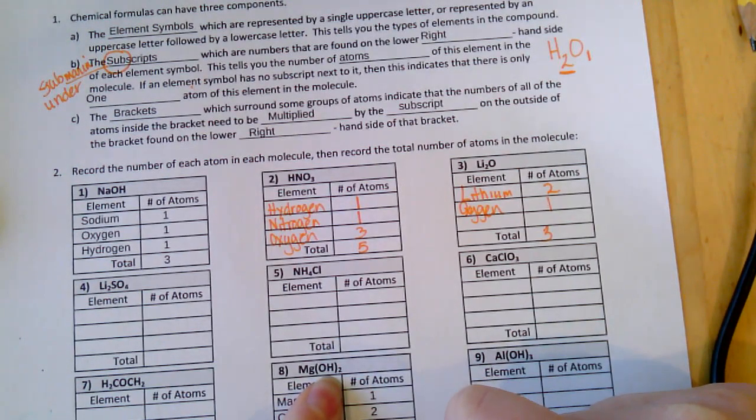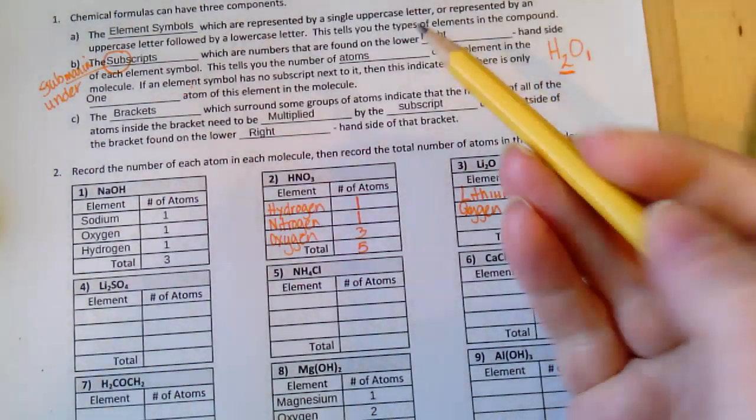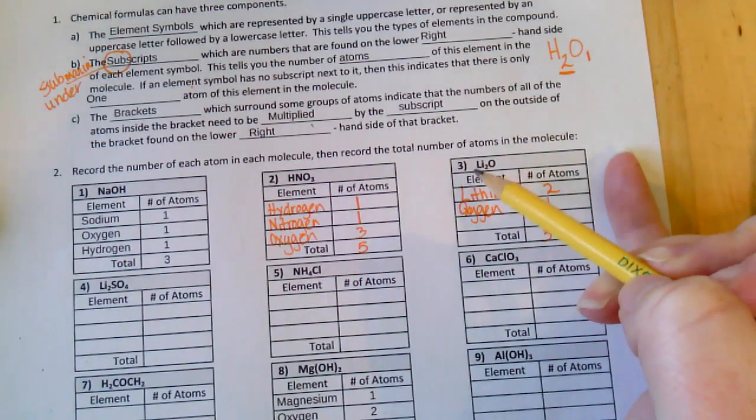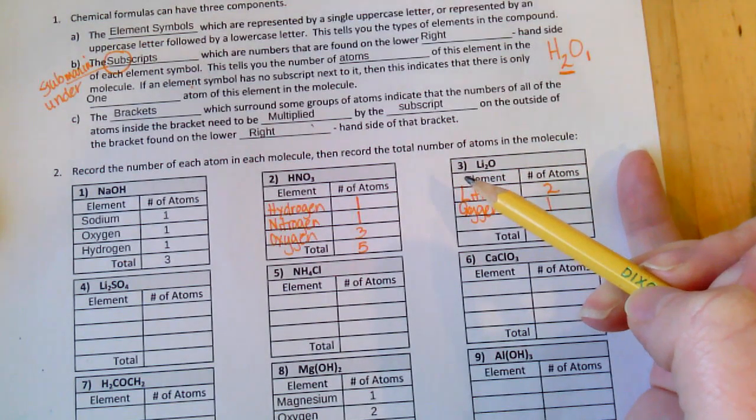This OH is a polyatomic ion, is the fancy word. The O and the H travel together. So when it bonds with magnesium, I need two of them to fill the magnesium's outer shell, or more accurately, magnesium needs two of these to give its electrons to. So all of the atoms inside the bracket are multiplied by the subscript on the outside of the bracket.